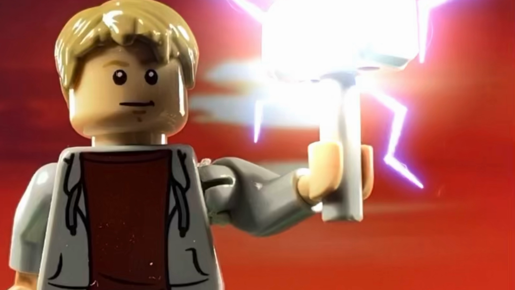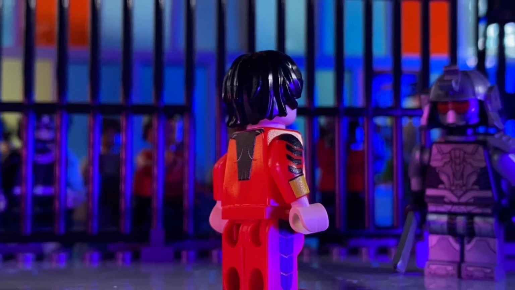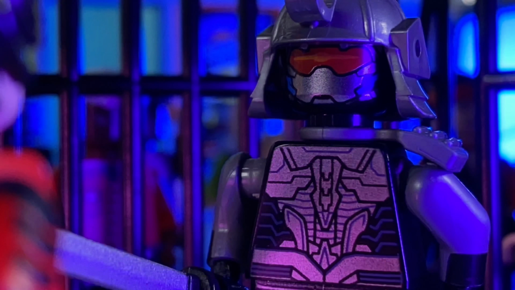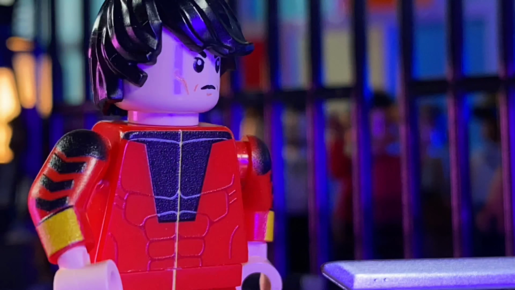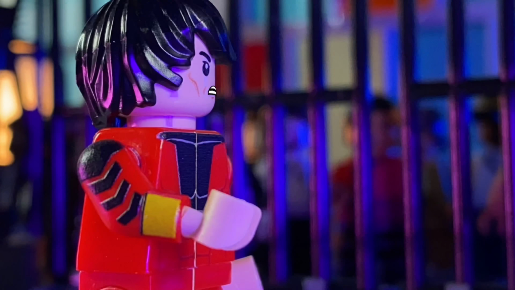Now, I use other apps to edit for different things, such as guns or lightsabers, but this app also has a lot of cool editing features, one of them being adding faces to your minifigs. Also, the footage I will be editing today is from my Shang-Chi video. Still gotta get used to that. But, yeah, that's going to be from the video that I posted last week.